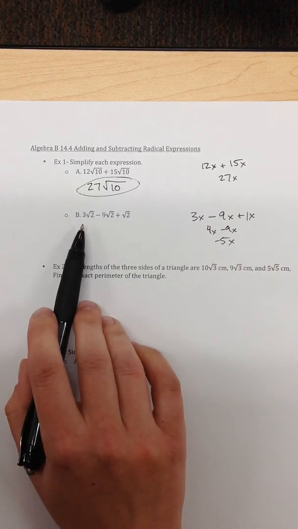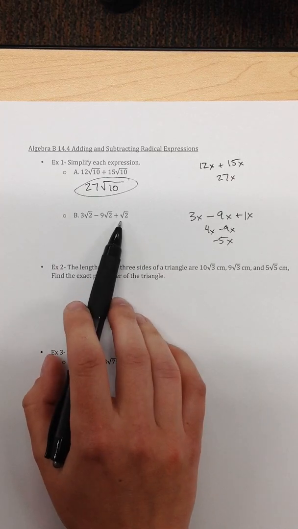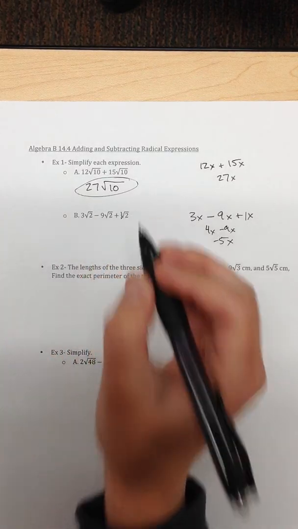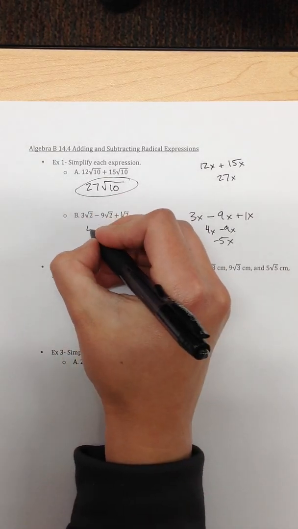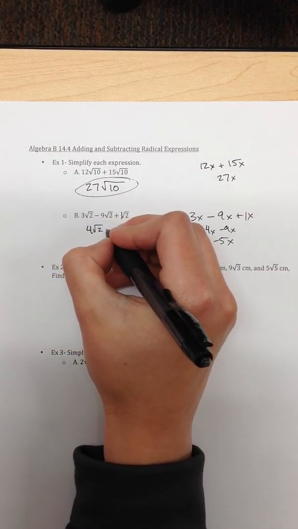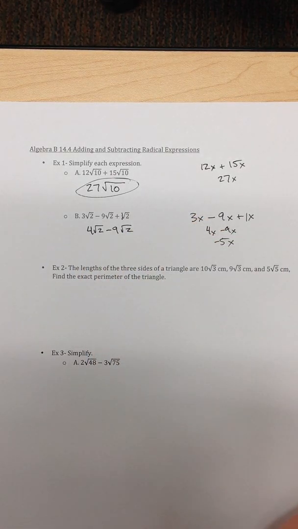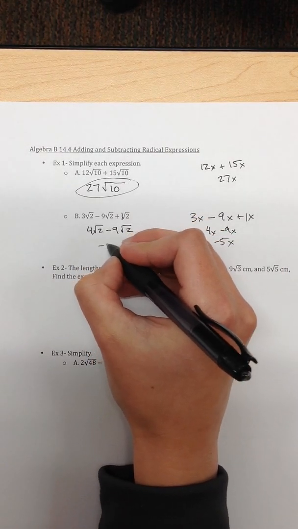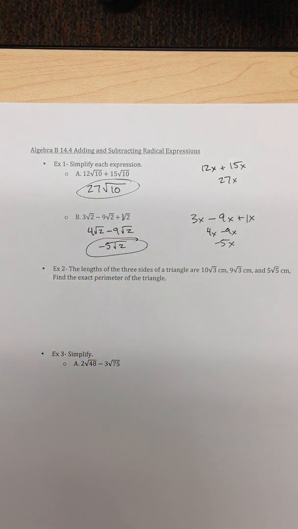Thinking about it similarly here, this is 3 times the square root of 2, and this is 1 times the square root of 2, or just the square root of 2. Together those make 4 times the square root of 2, minus 9 square roots of 2. Well, 4 minus 9 is negative 5, so negative 5 square roots of 2. The square root of 2 cannot be simplified any further because it is an irrational number. So that would be it.